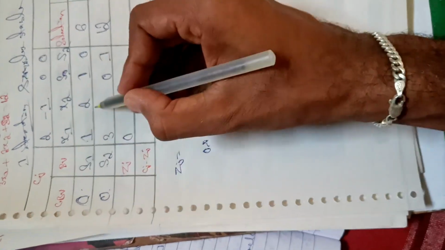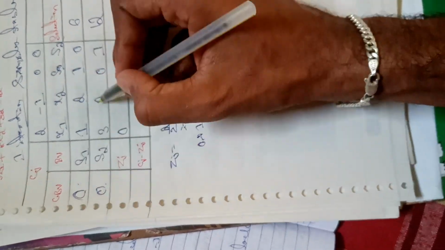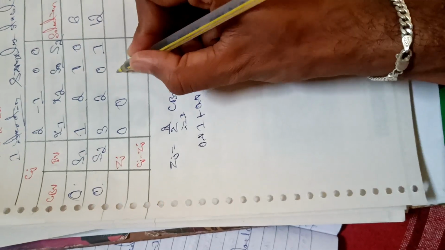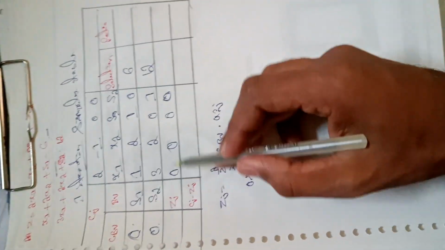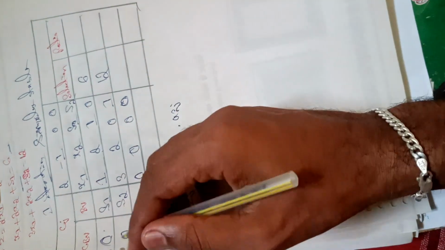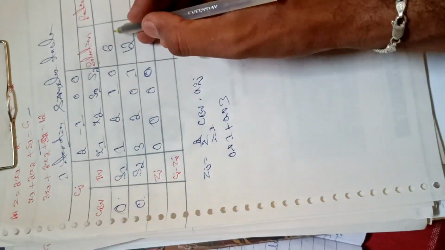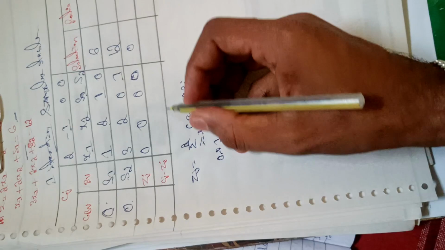And 0 into 2 plus 0 into 2 is 0. In the first iteration table, in every problem it will come 0. The same for this one and this one, when we do the multiplication, 0.